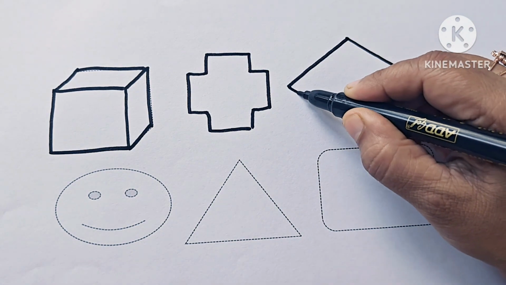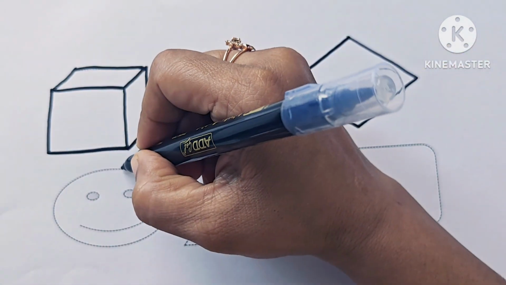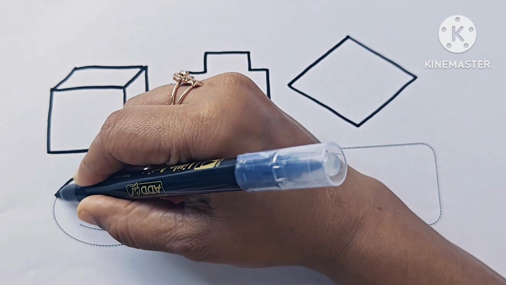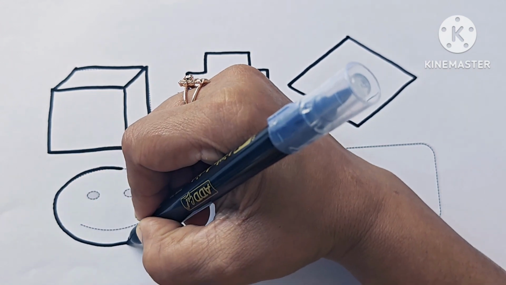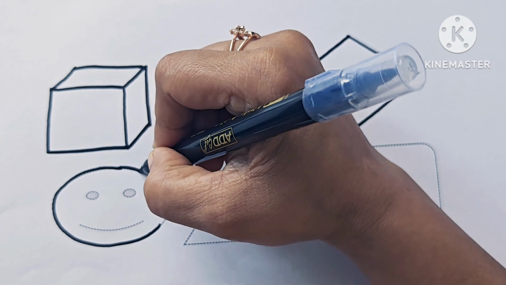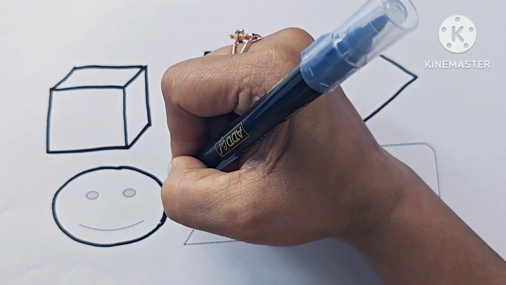This is rhombus. This is smiley. It is an emoji.